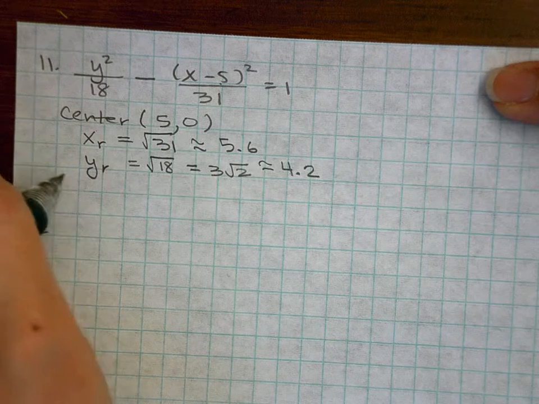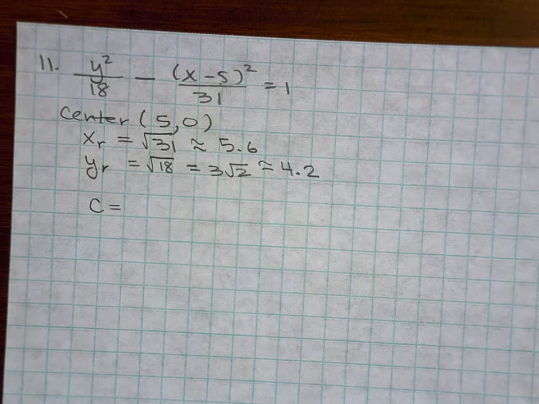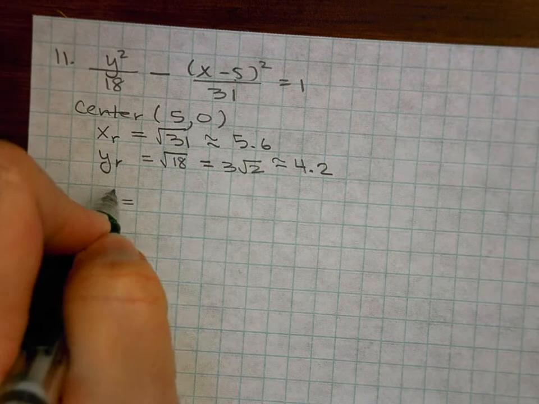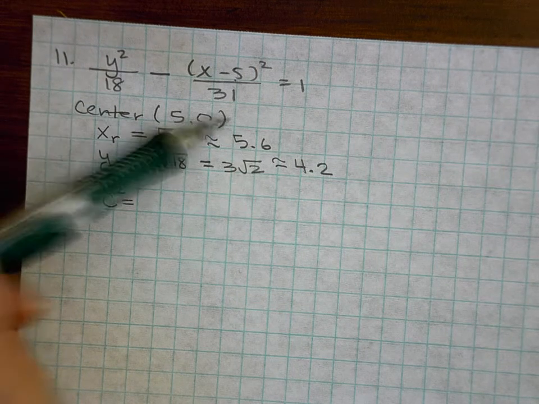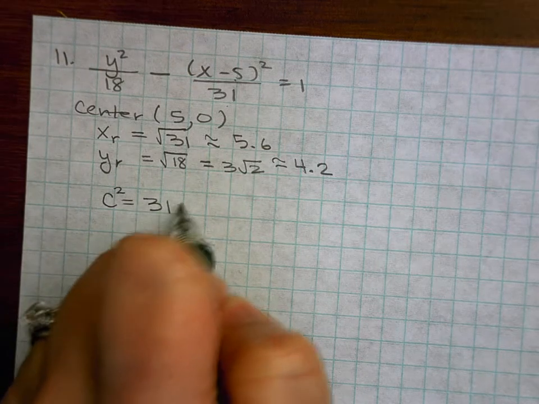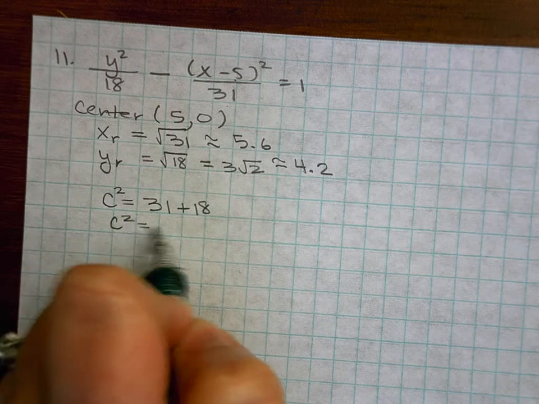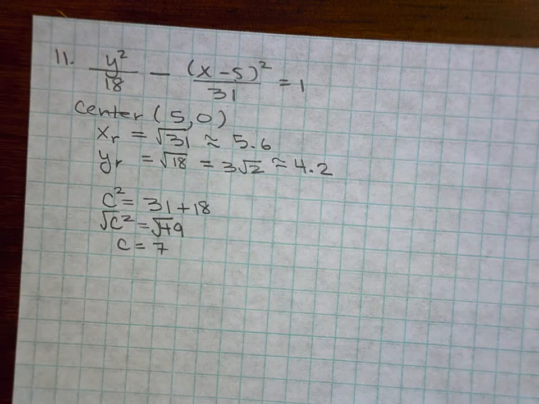And then I also want to find my focal distance, right? Like how far to move from the center to the focus. So that's finding C. So that's finding my value for C. So to do that, I need to use that formula. So C squared is equal to delta x squared plus delta y squared. So I'm adding the denominators, right? So delta x squared plus delta y squared. So then that would be 31 plus 18, which is 49. So c squared equals 49. And then that's square rooted, so c is equal to 7.